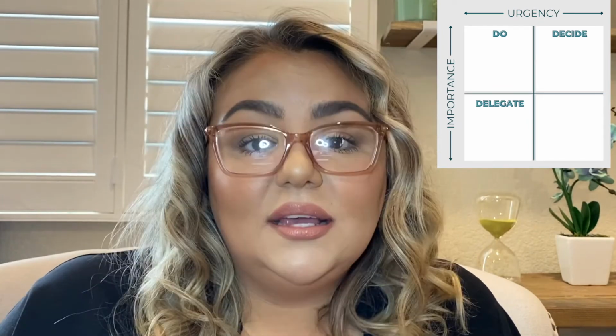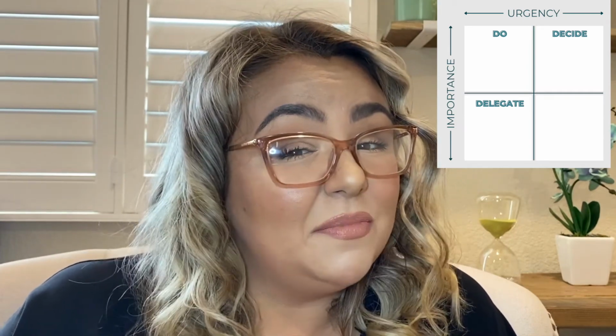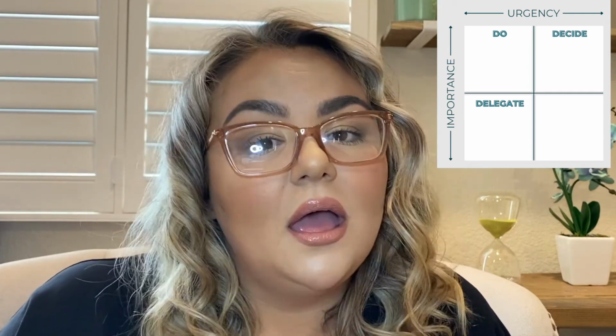Diagonally from this quadrant, we've got the bottom left. These are the things that are less important, so you probably don't need to be the one to do them. You may just need to review, but sometimes you don't even need to review. Things like scheduling a doctor's appointment. It's important to go to that doctor's appointment, and you probably have to be the one to do that, but you don't need to schedule it. You can delegate that. The bottom left quadrant is for delegation.